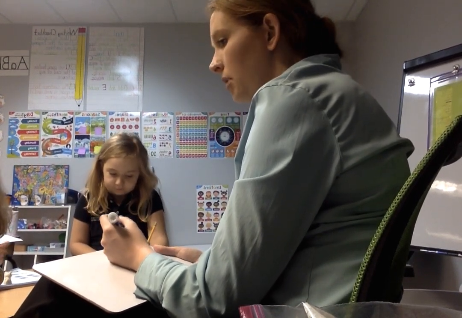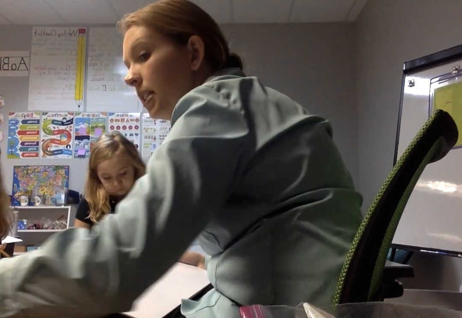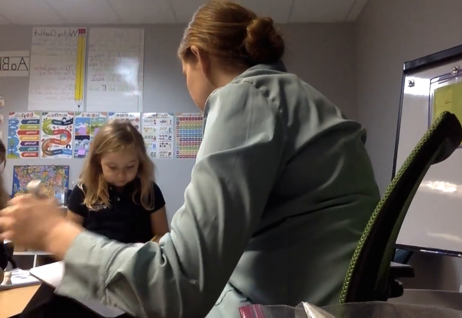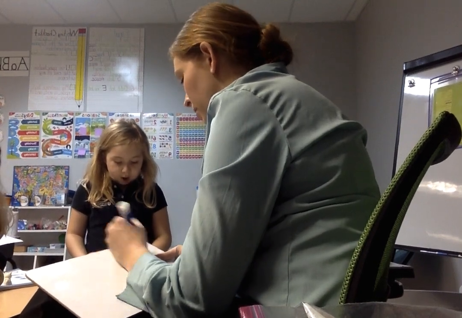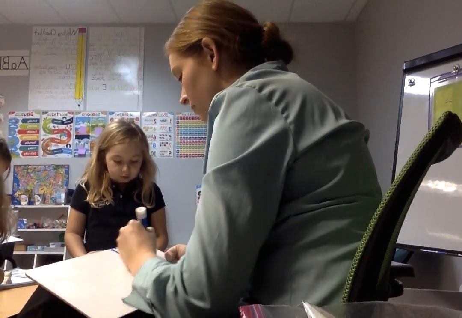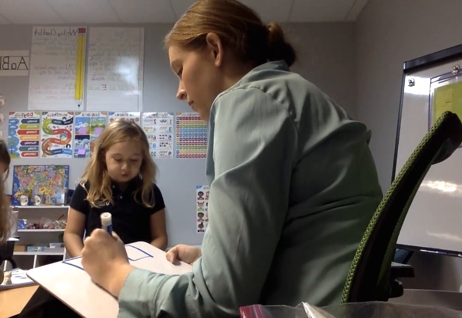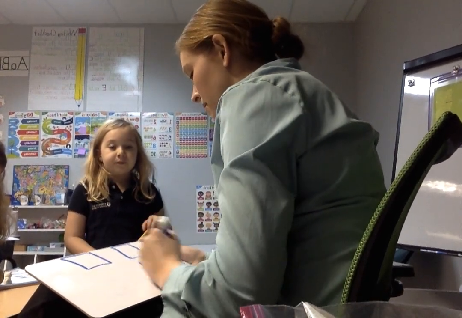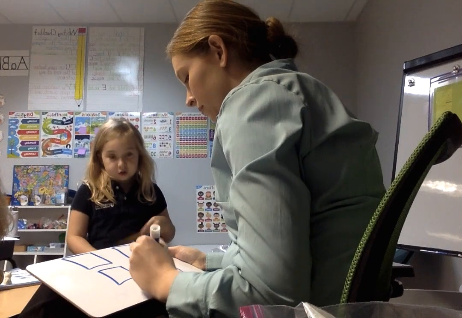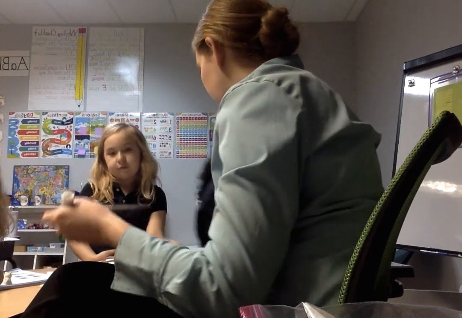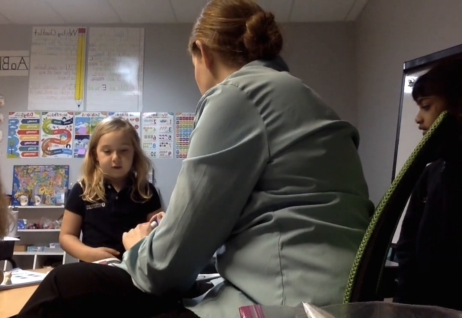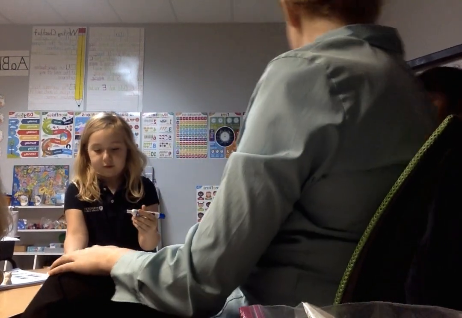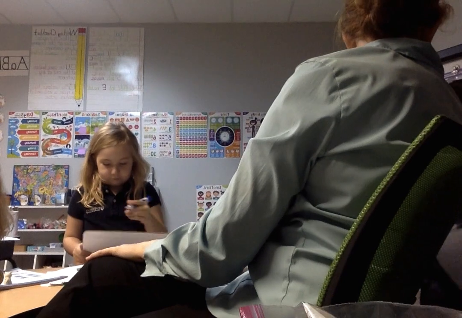So each bag has 4 pieces. And you underline each bag has 4 pieces, right? So how many bags do we have? 5. How many pieces of cauliflower are there all together? 1, 2, 3, 4, 5. So here's our 5 bags. What do we need to do with our 5 bags, Addie? Put 4 in there. Okay, can you show me?